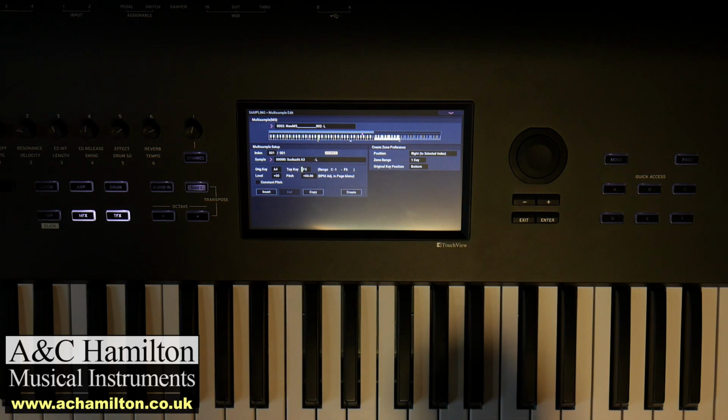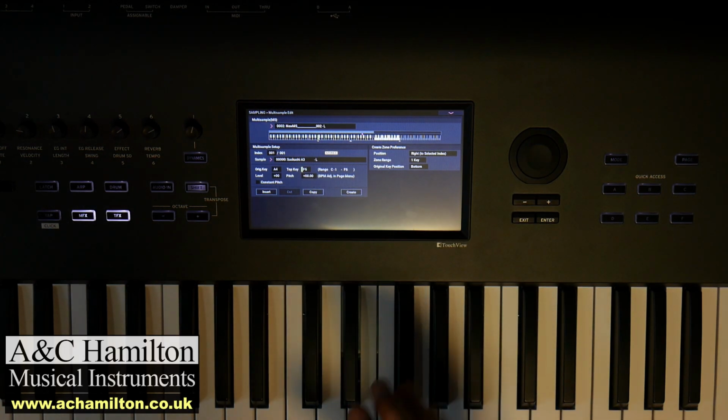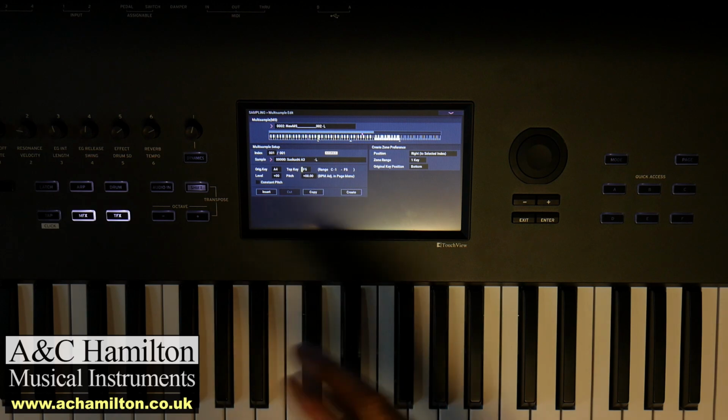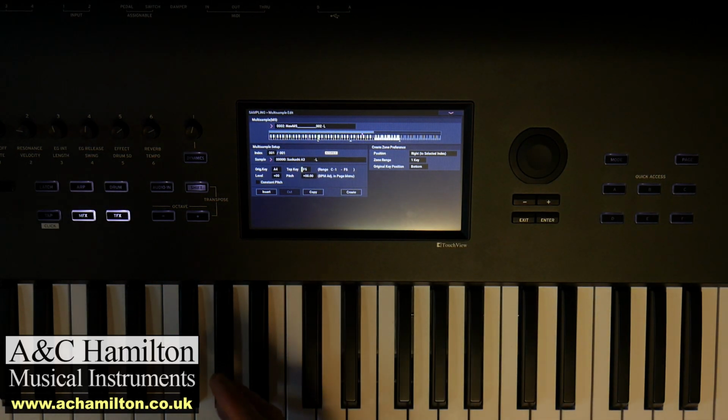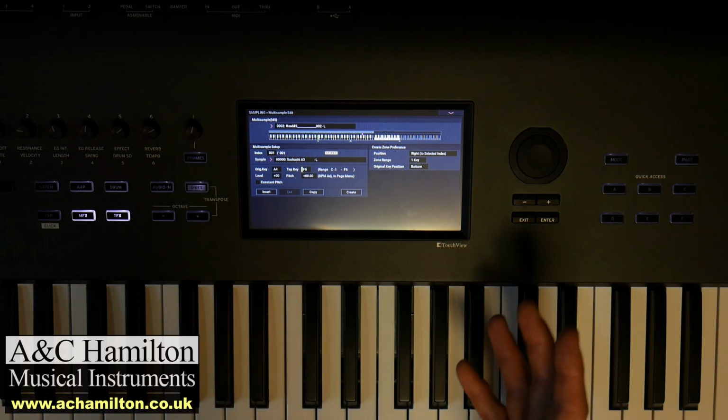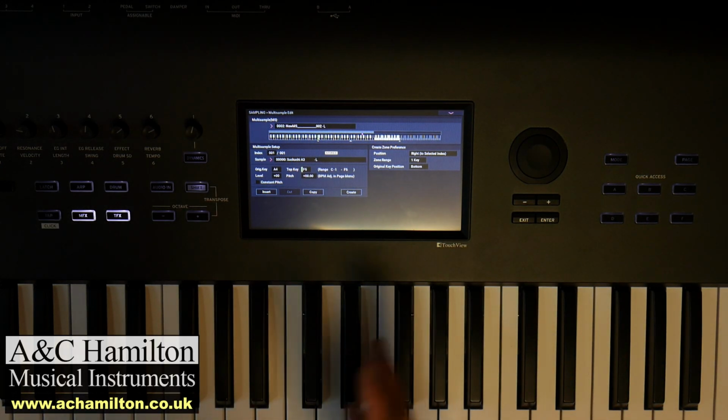Okay, so now we know the sample's there and it's working. I can do a number of things. I can hear it with the effects if I want. I can just leave it as it is, and I can actually even convert that straight to a sound.